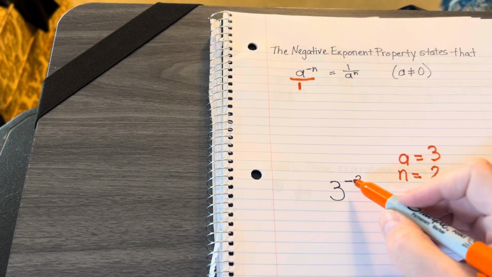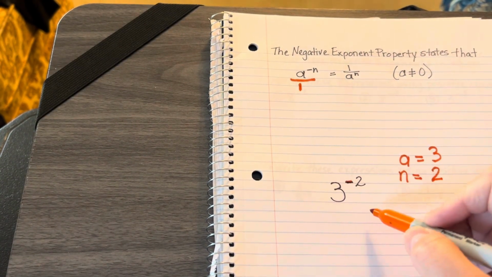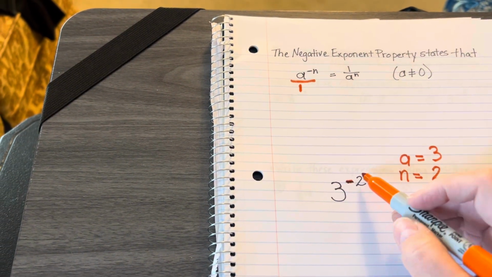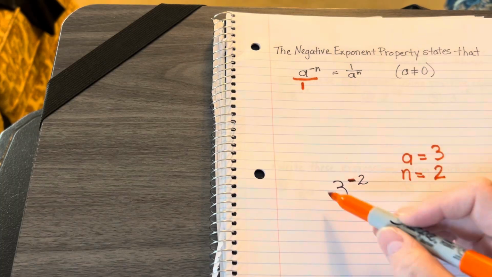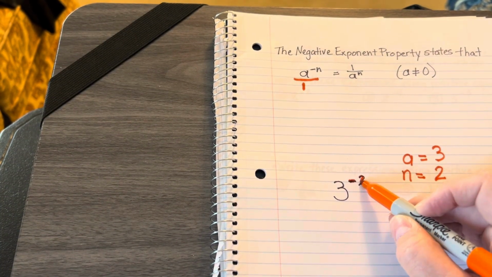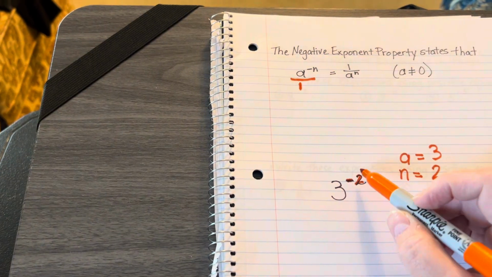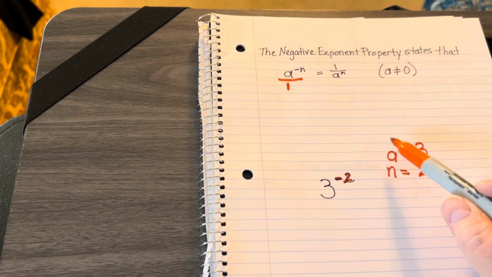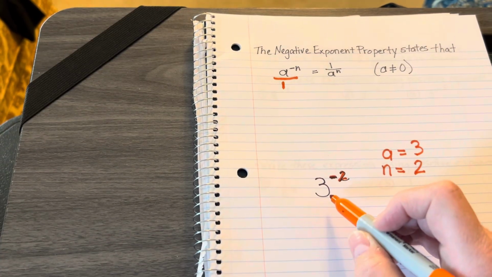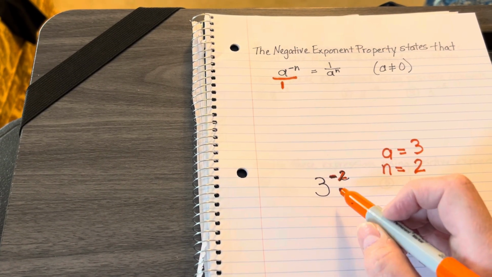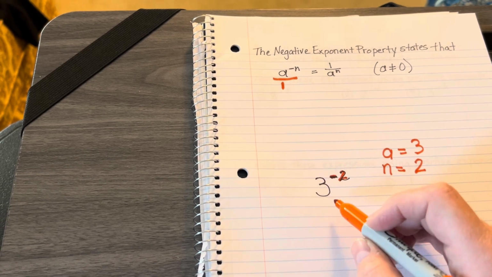But don't forget, we have a negative exponent. So the first thing you need to recognize when you're doing your math problems is, oh, look at this, I see a negative exponent, so I need to use my negative exponent property. And so what we would do to solve this problem, 3 to the negative second power, is think of it this way.